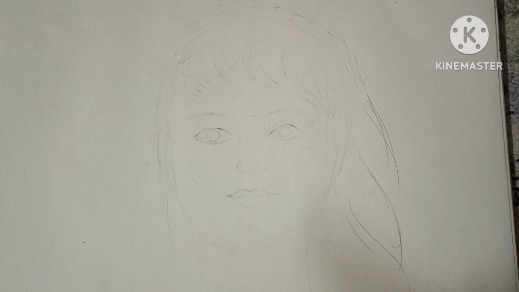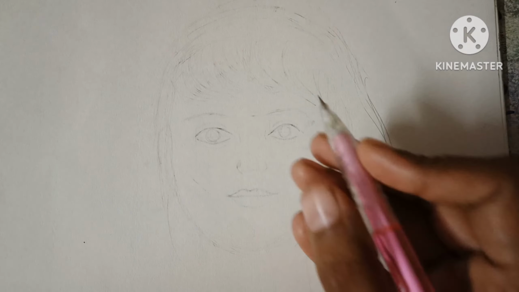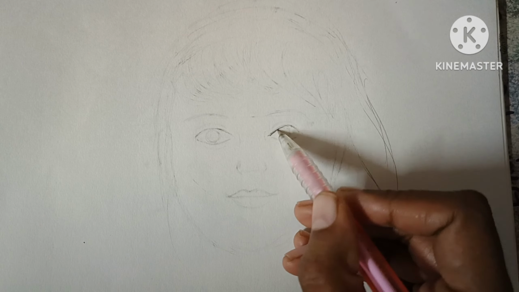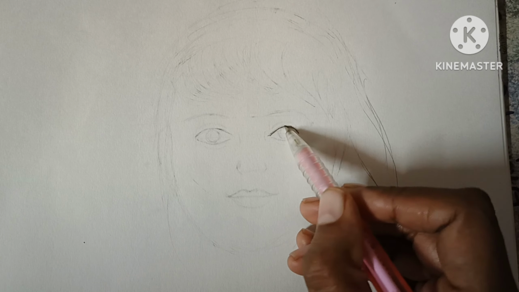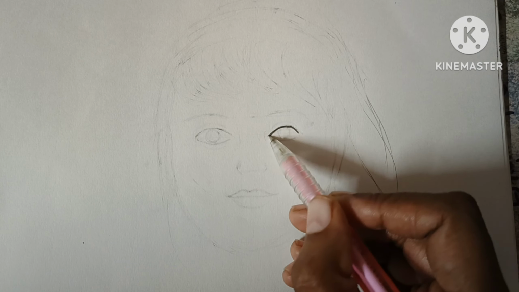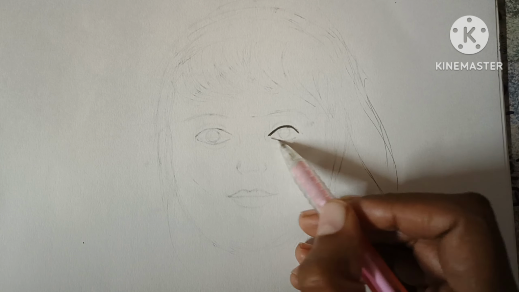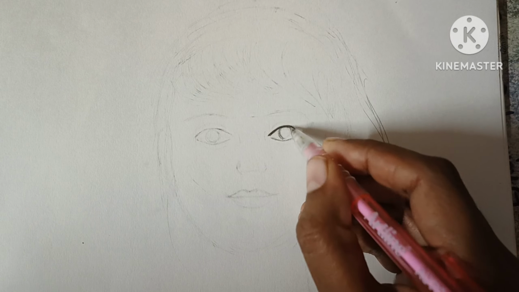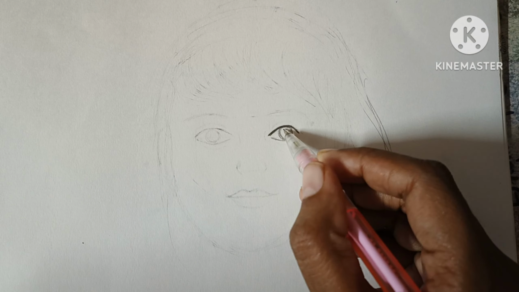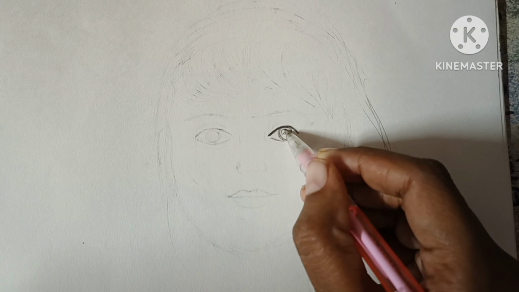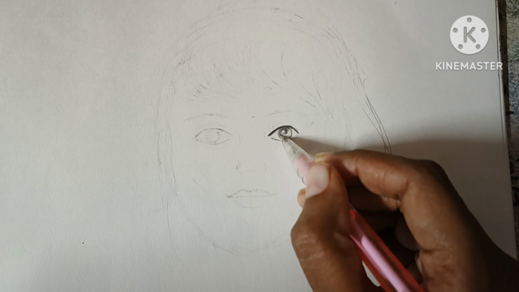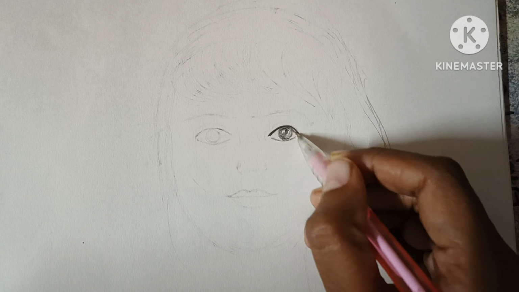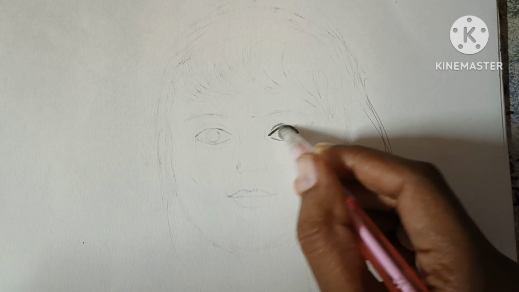Now let's start with the eyes. I always start my drawings with the eyes first because I think eyes are the most important part of our face. If you get them really right, the whole face, whole drawing will look really great. That's why I want to pay more attention to eyes.